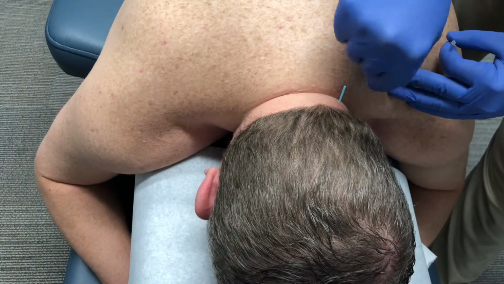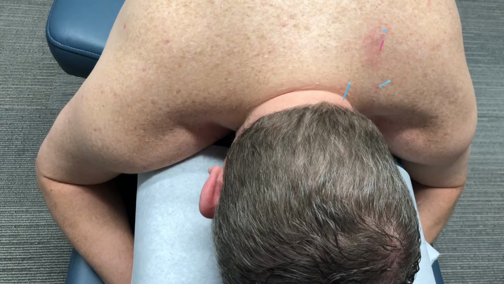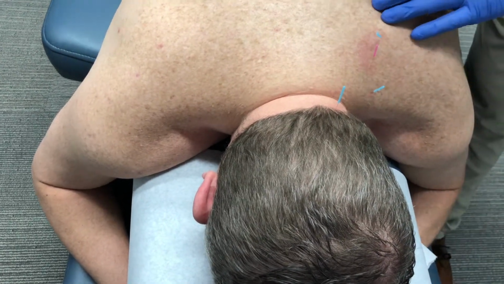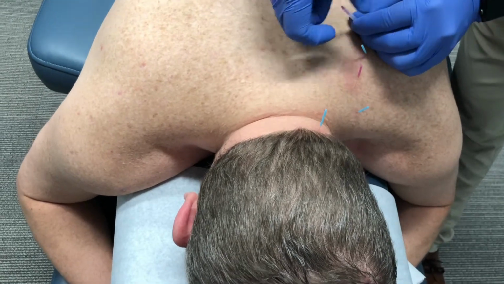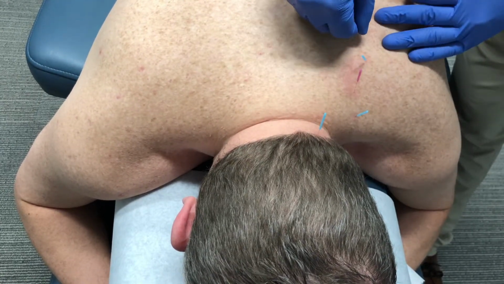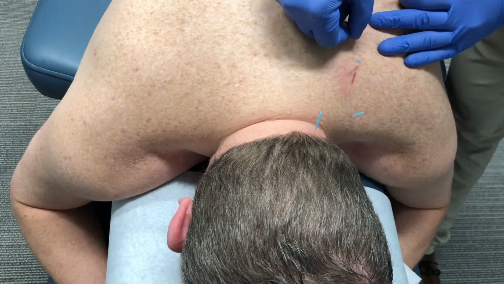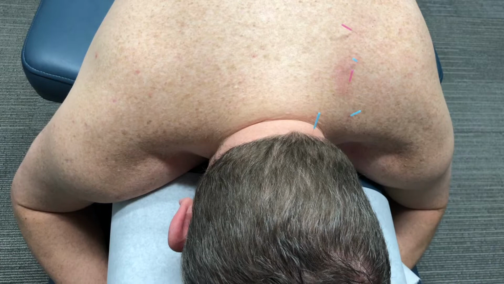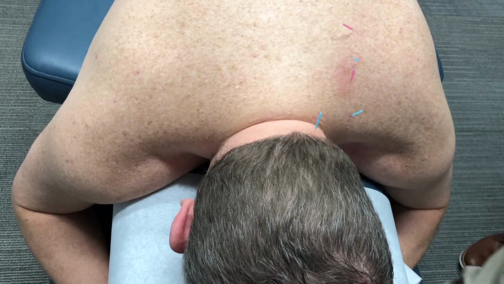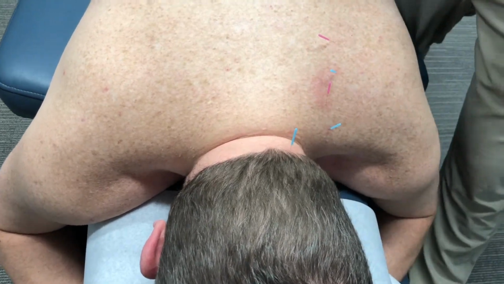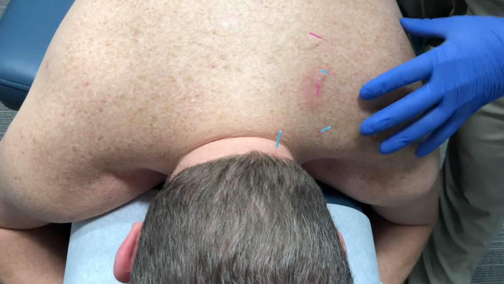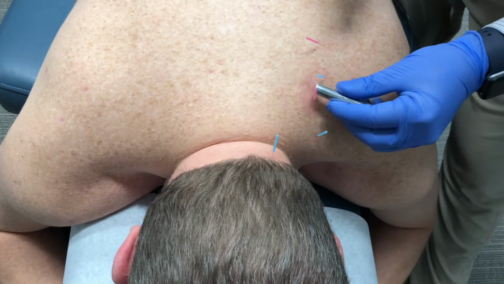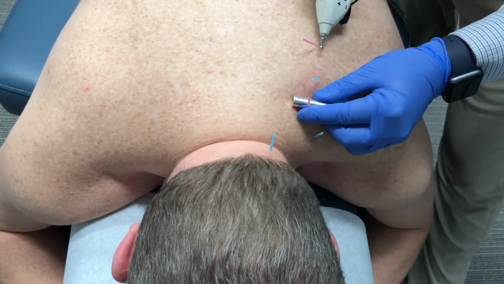Now the needles will only be left in a few minutes, and then we'll take them out, and then we'll continue with some more soft tissue treatment. Okay, good. So all the needles are in. Now what I'm going to do is apply some electric muscle stimulation to the needles, and this is just going to create a little muscle contraction. It doesn't hurt, it just feels weird because the muscles will be contracting without you moving. So we're going to see what that looks like here.